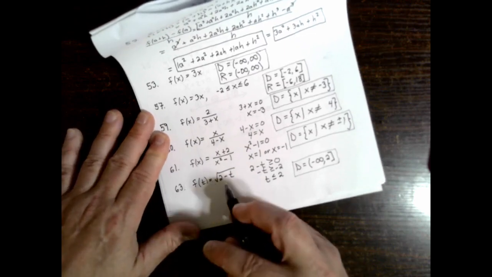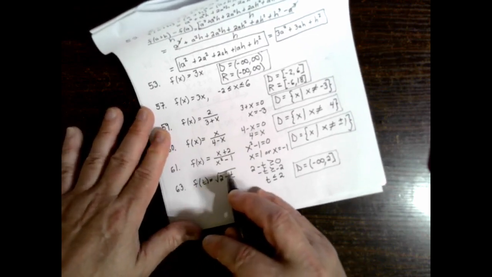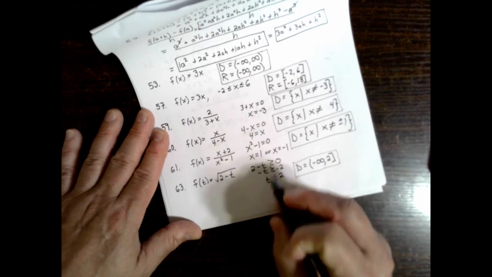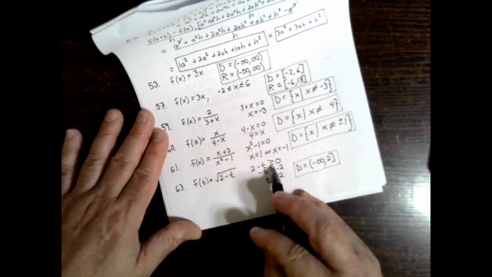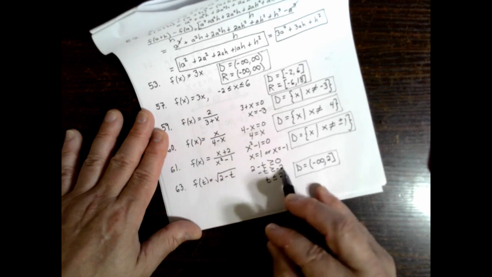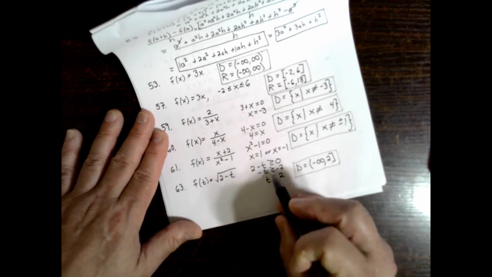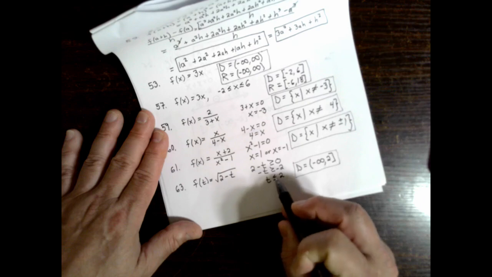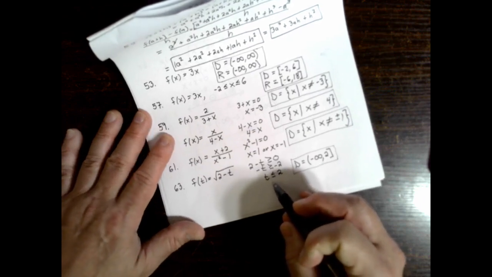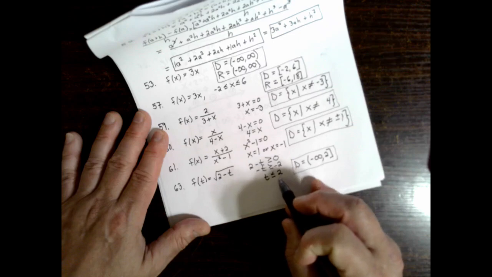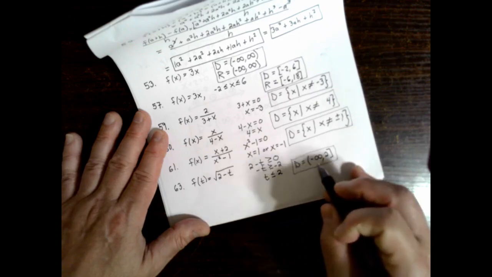63. Here's our first even root. Even roots, we've got to force to be greater than or equal to 0. So we get this guy here. Then we subtract 2. Divide by negative 1 or multiply by negative 1. Notice the greater than becomes less than. We just multiplied by a negative 1. So now our answer is less than 2 and equal to 2. So minus infinity to 2.